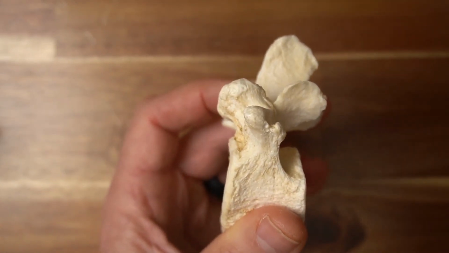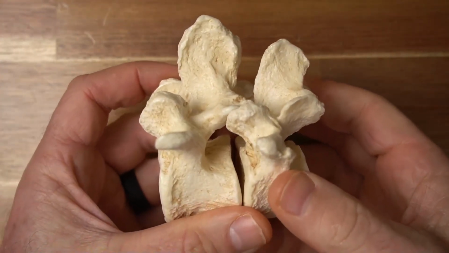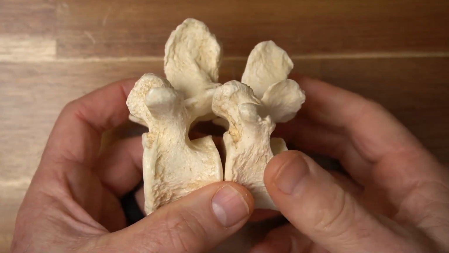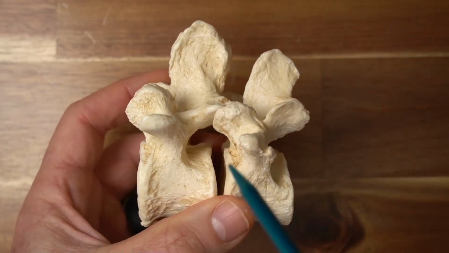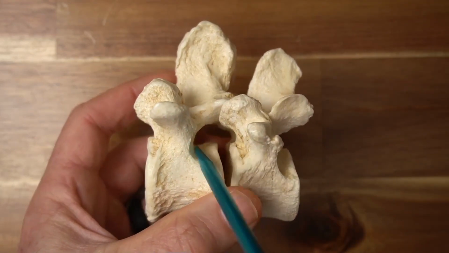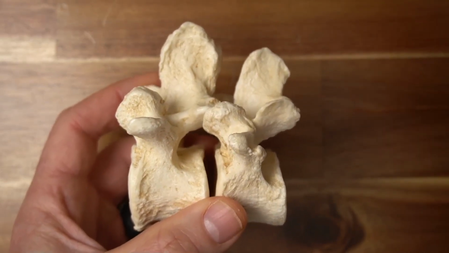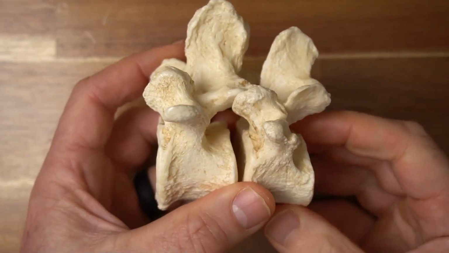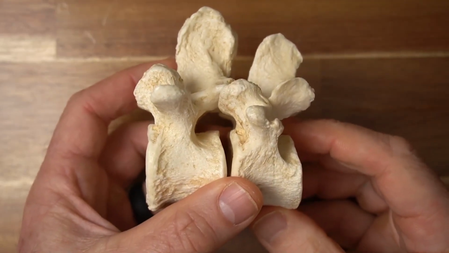When we put those one on top of the other, those little cutaways form a foramen, a gap, a hole. And that is where the nerves exit the spinal cord and go out to the various different parts of your body.